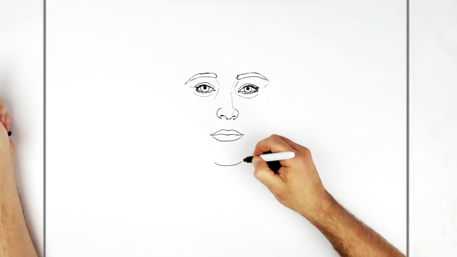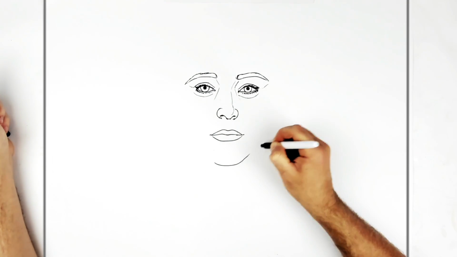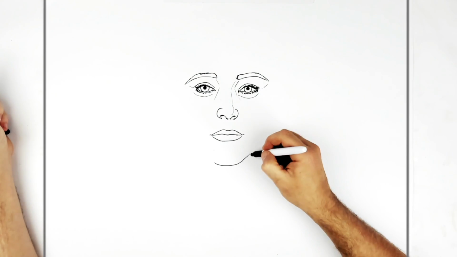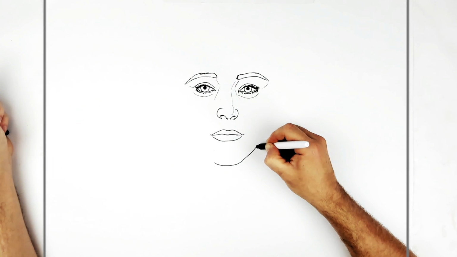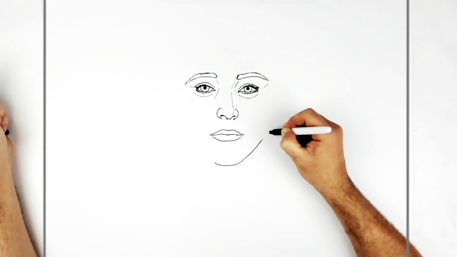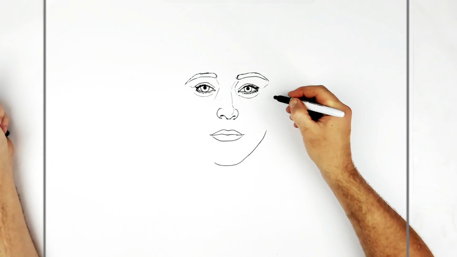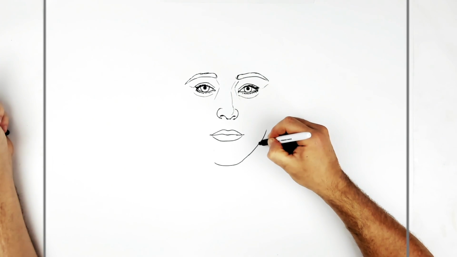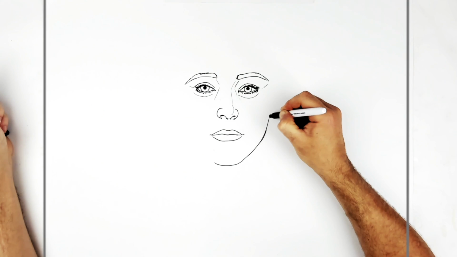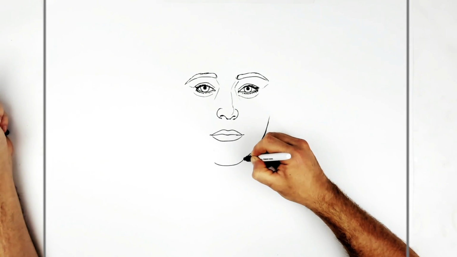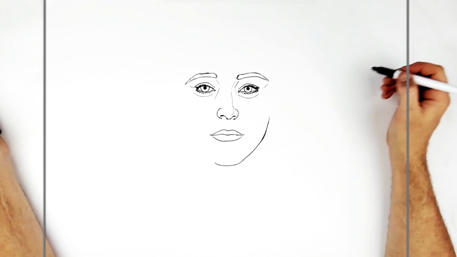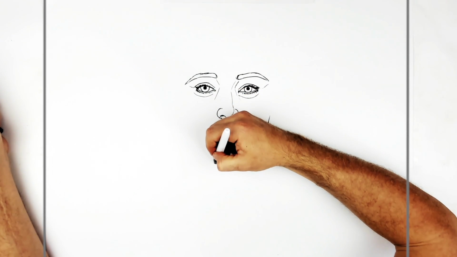So then, jawbone comes up this way. And then curves up the side of her head here. And it eventually goes underneath hair, like so. And then her jaw on this side.